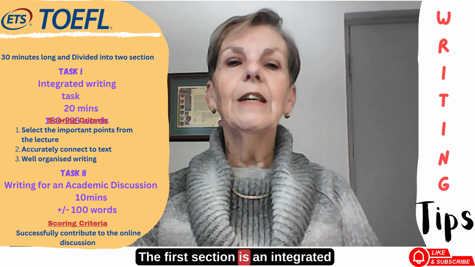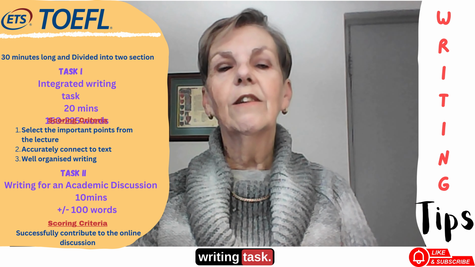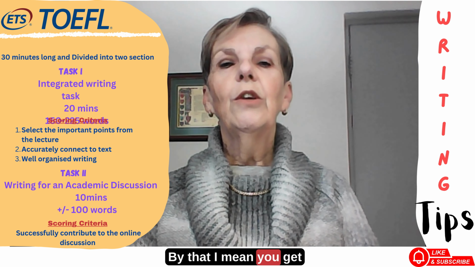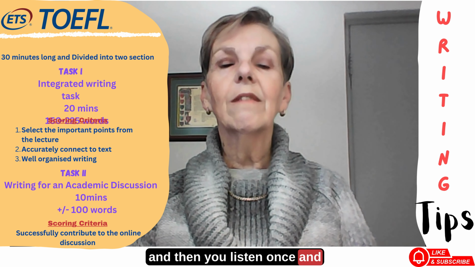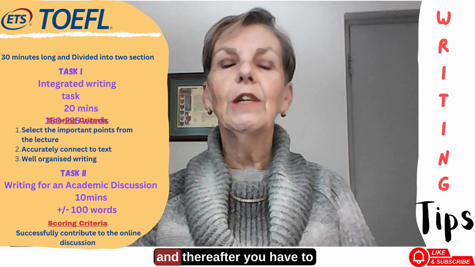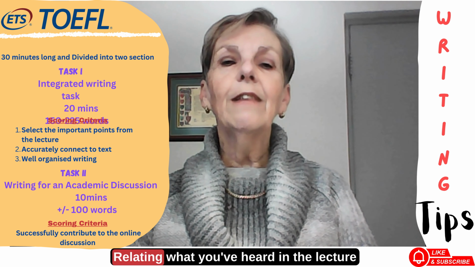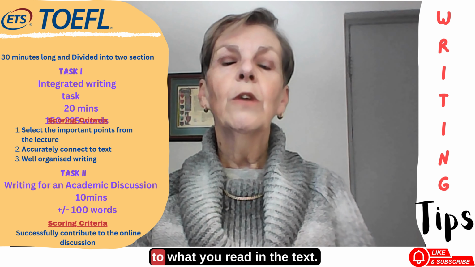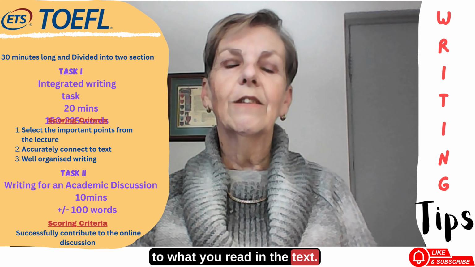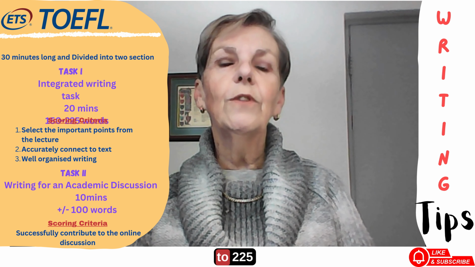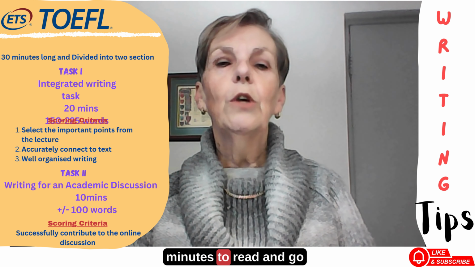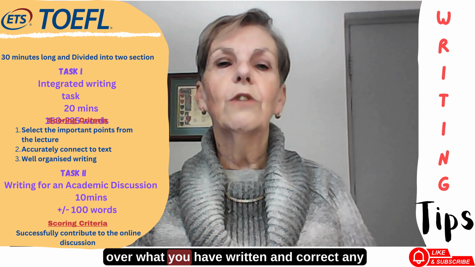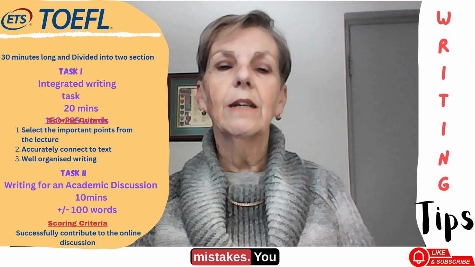The first section is an integrated writing task. By that I mean you get 3 minutes to read a text and then you listen once and once only to a lecture, and thereafter you have to answer a question relating what you heard in the lecture to what you read in the text. You need to write 150 to 225 words, and you have 20 minutes to read and go over what you have written and correct any mistakes.